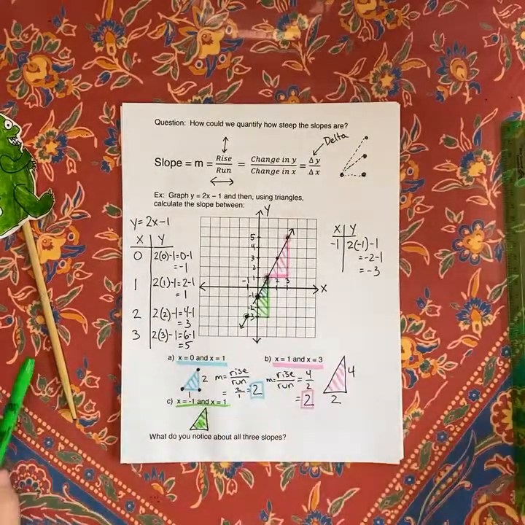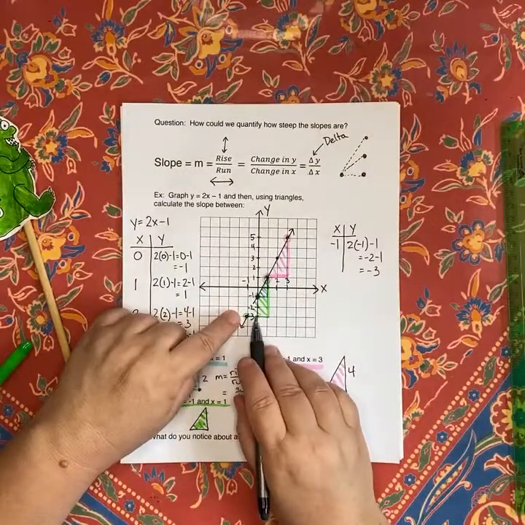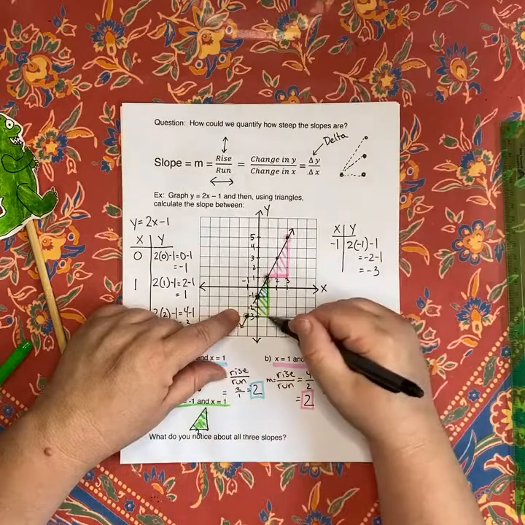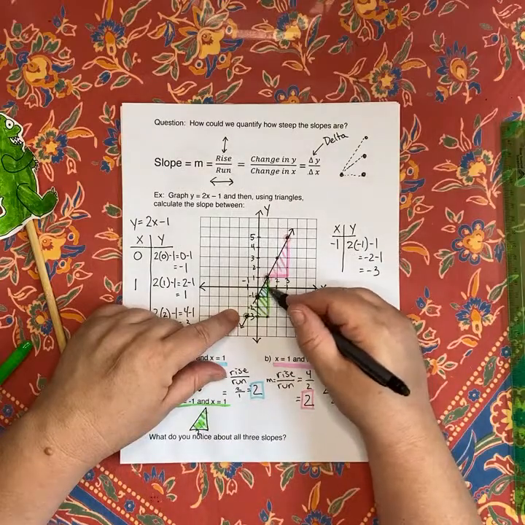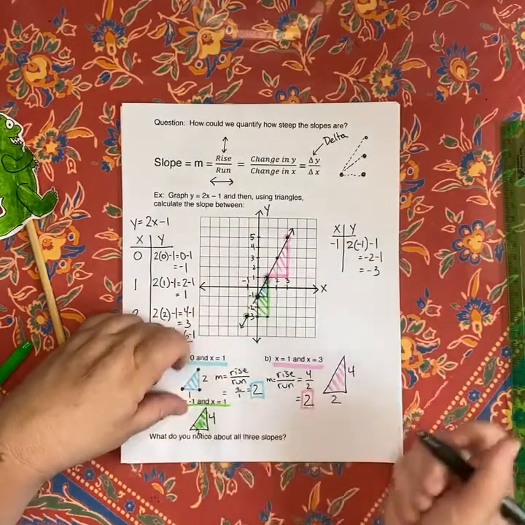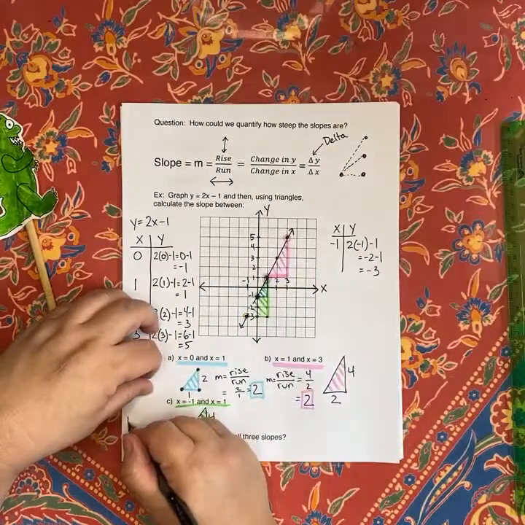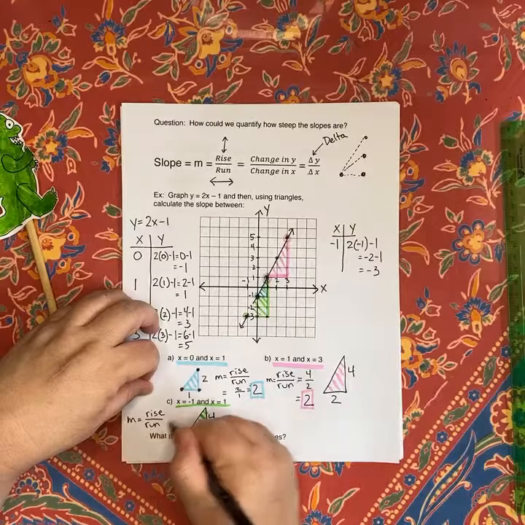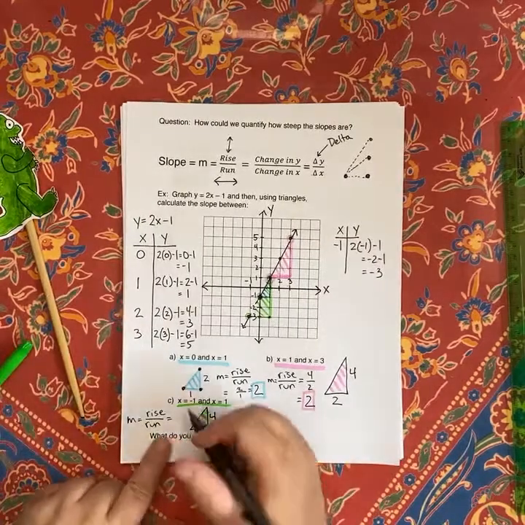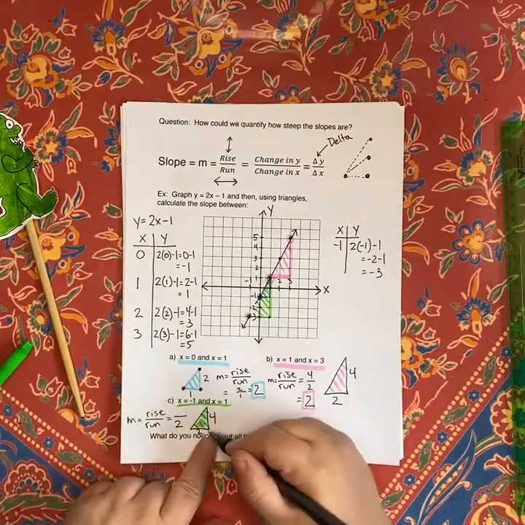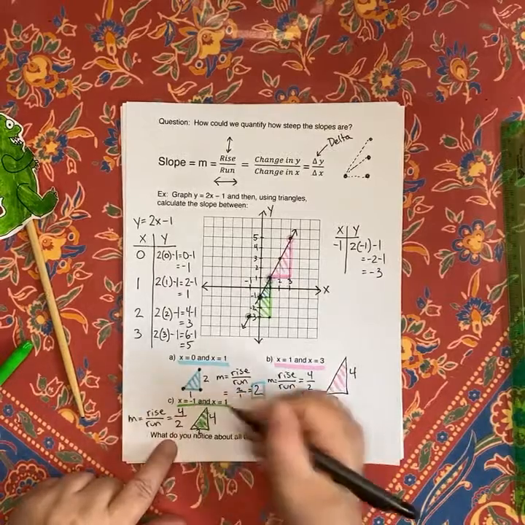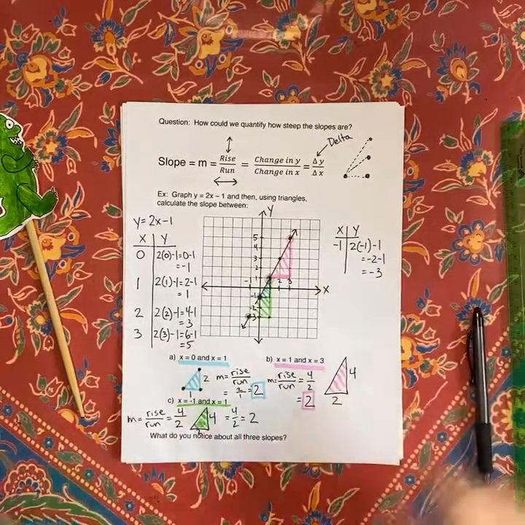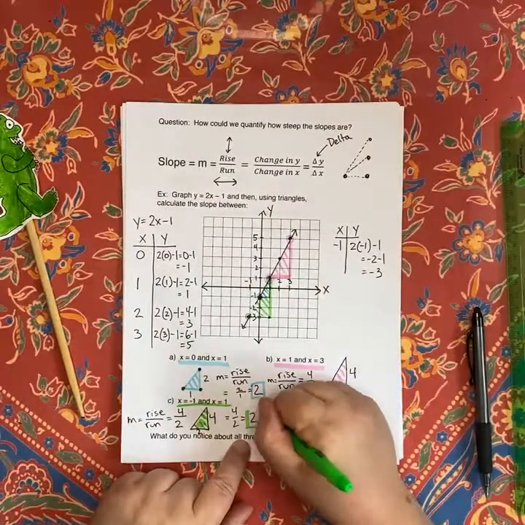So as I move across, 1, 2, that's 2. And as I move up, I go 1, 2, 3, 4. It's up 4 squares. So my slope, which is my rise over my run, went across 2, so that's down the bottom, and it went up 4. 4 over 2 equals 2. So the green one is also 2.